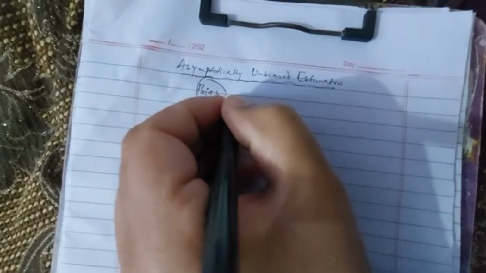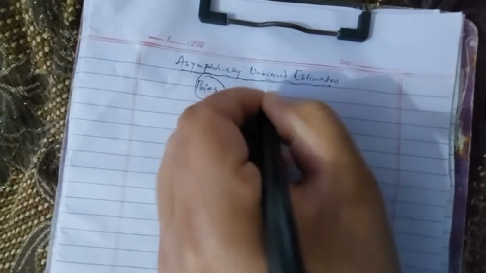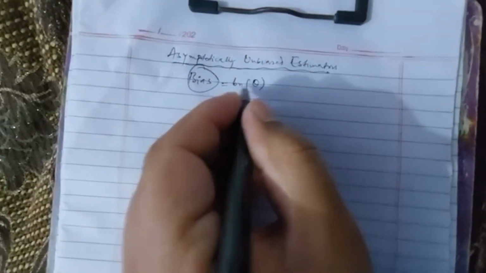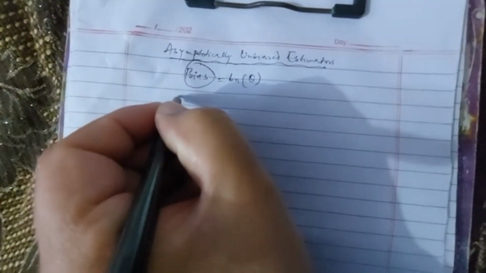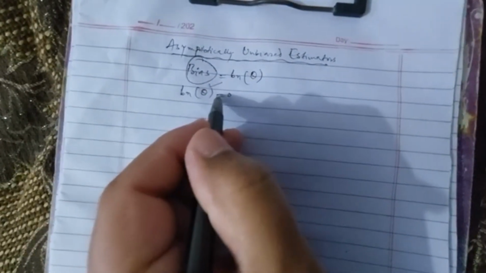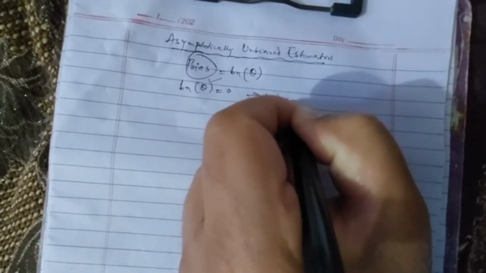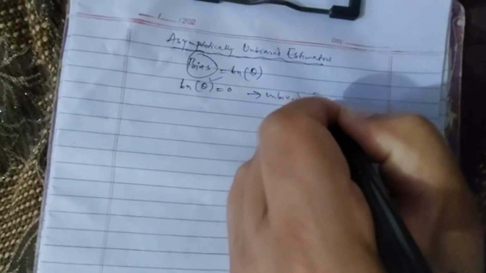Okay, bias, which is denoted by Bn of theta. For an estimator to be unbiased, we say that Bn of theta is equal to 0. If this thing is equal to 0, then it is totally unbiased estimator.